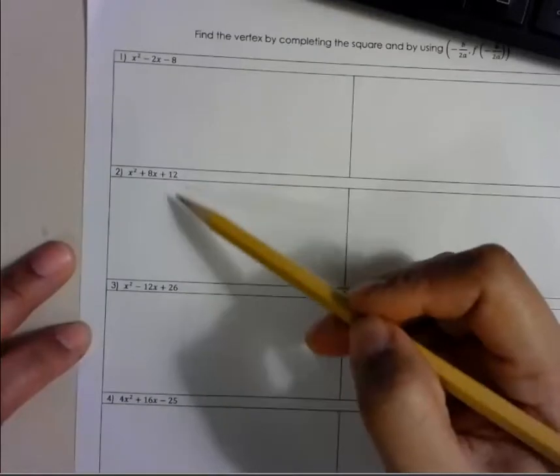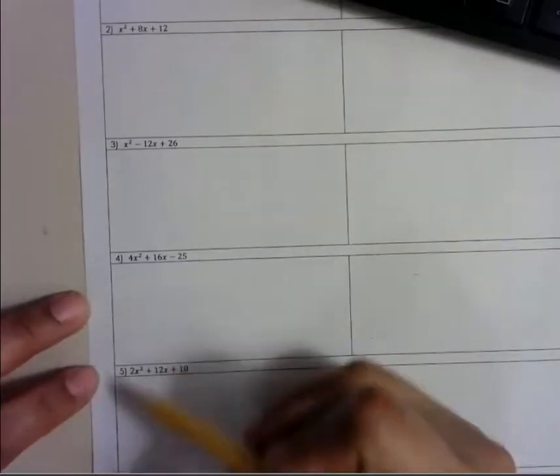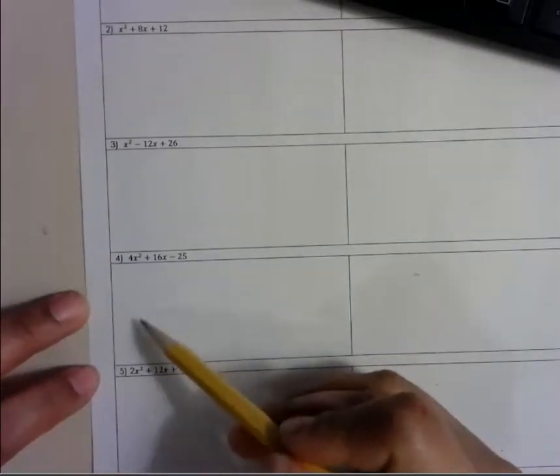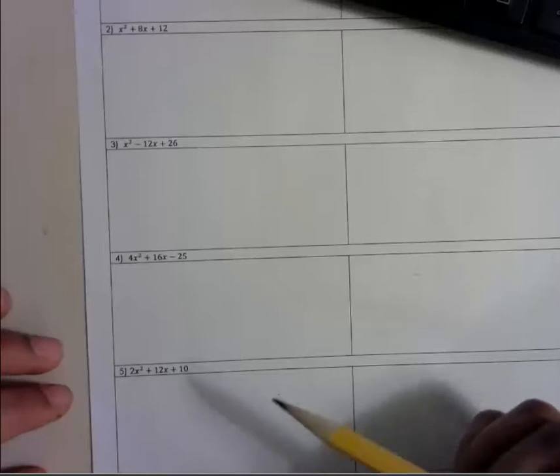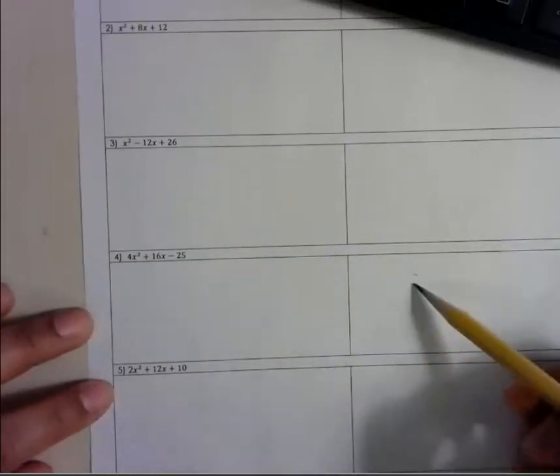And you'll notice that 1, 2, and 3 are fairly easy because they don't have a leading coefficient, so completing the square shouldn't be so bad. And I need you to know how to do 4 and 5, as these types of questions are on your assessment. So please make sure that you know how to complete the square and also how to just use negative b over 2a. Alright, this is the end of the video lesson. Your job is to complete this and to turn it in.